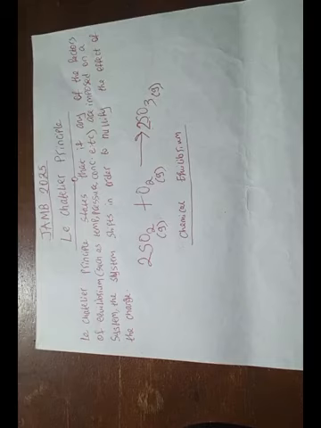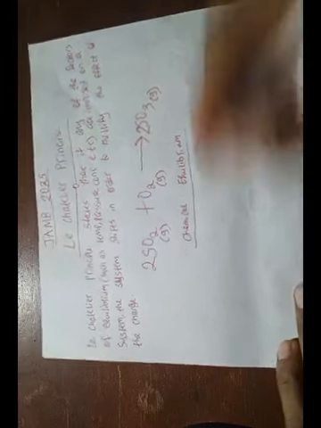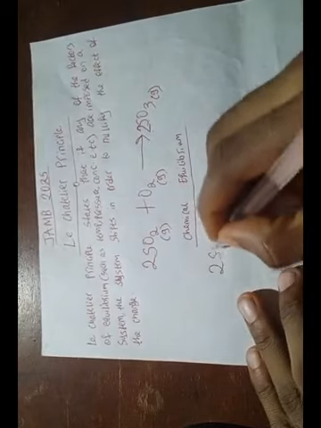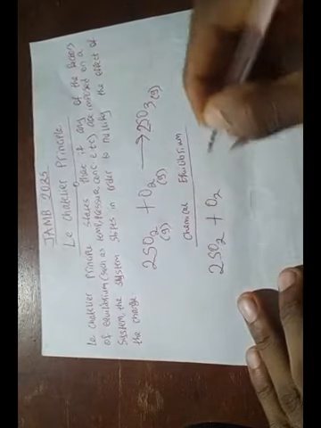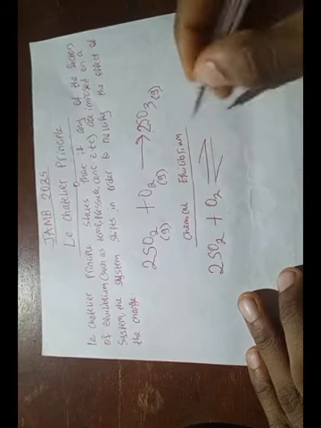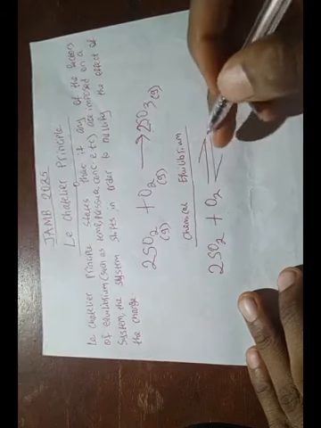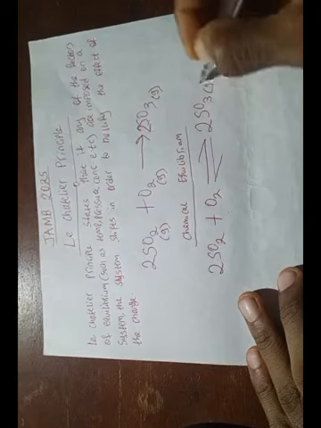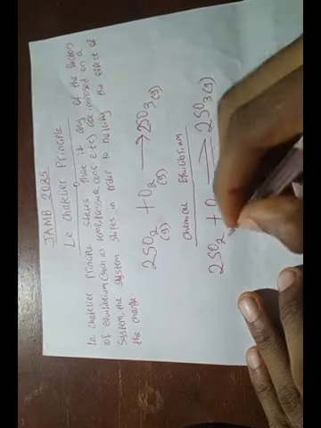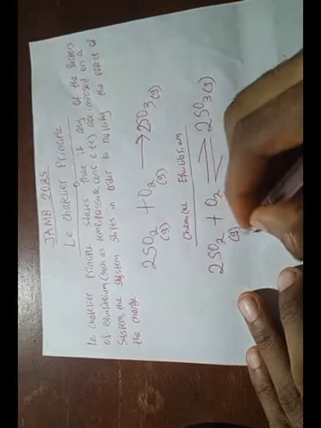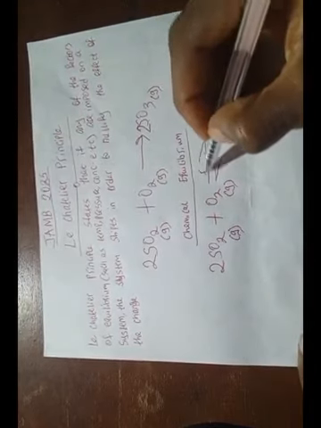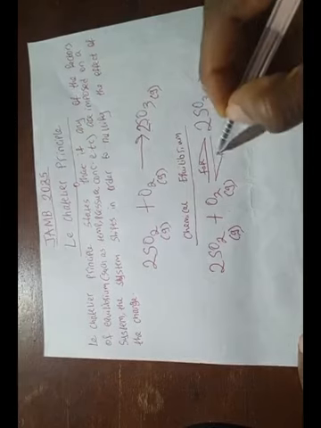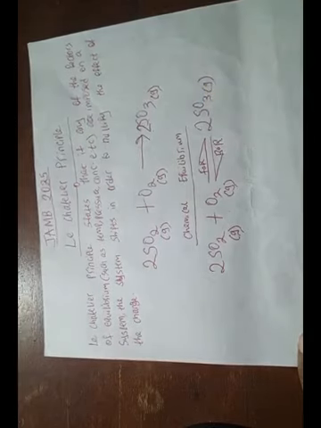Now in the Le Chatelier principle, we are going to do something. This is 2SO2 plus O2, and I'm going to put the forward and backward reaction, and 2SO3. Remember that for chemical equilibrium, we said the rate of forward reaction must be equal to the rate of backward reaction. I'll call this the forward reaction and this the backward reaction. Are we following?